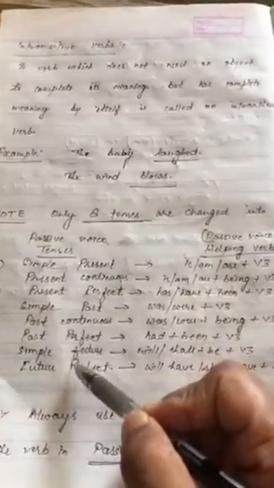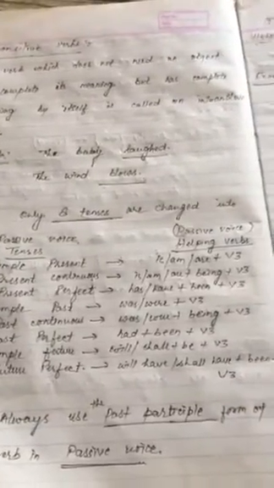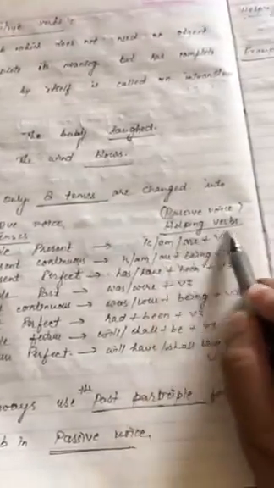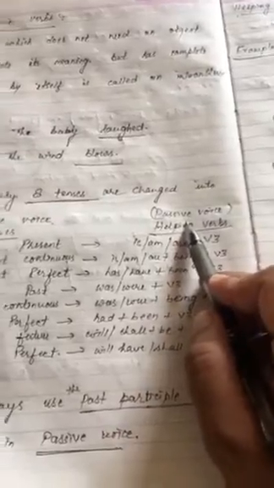Which are they? Let's see. I have written all the tenses and their helping verbs in the passive voice, which we have to use while changing from active to passive. So these are the helping verbs of the tenses in the passive voice.